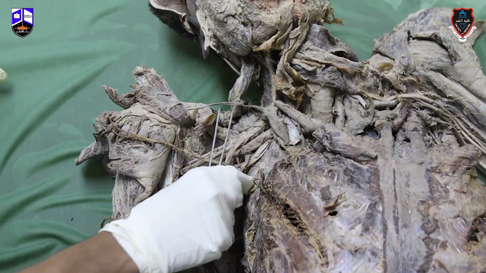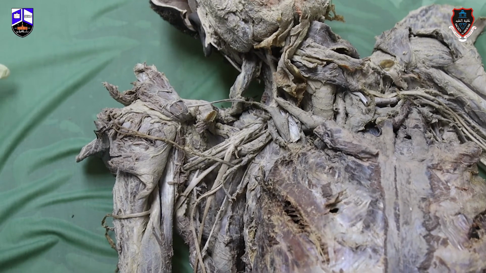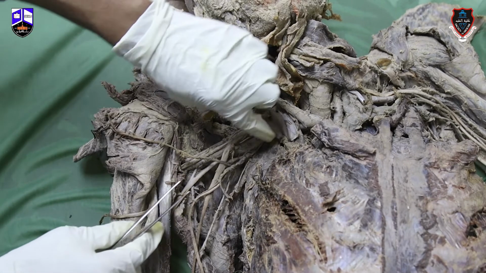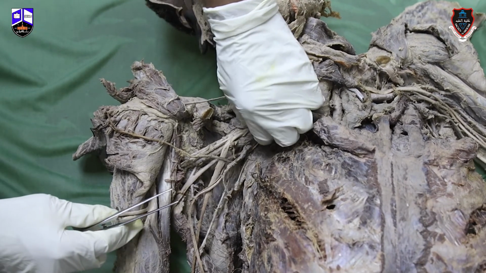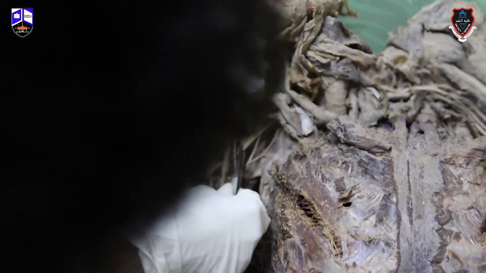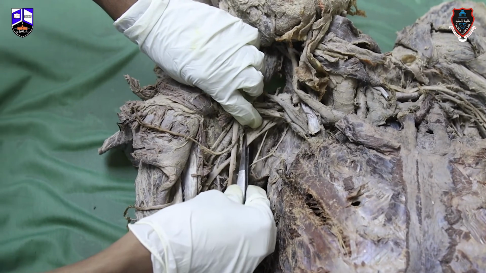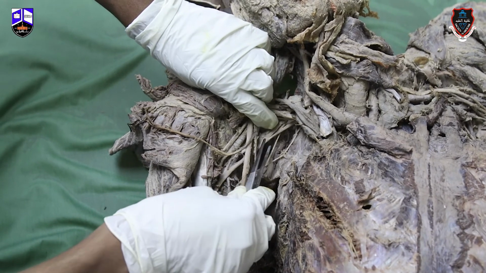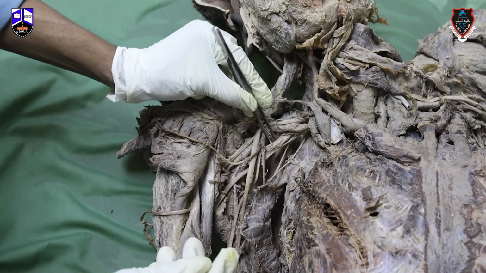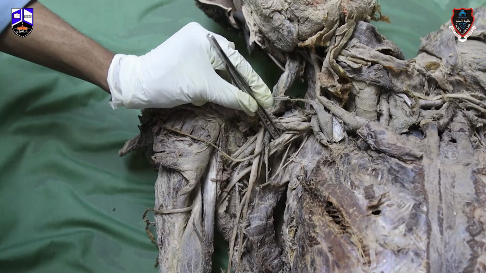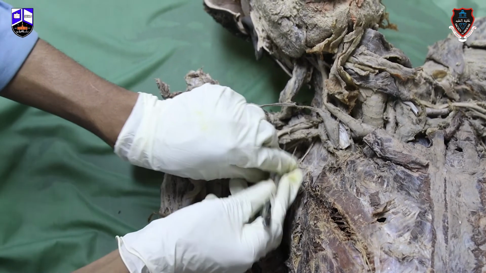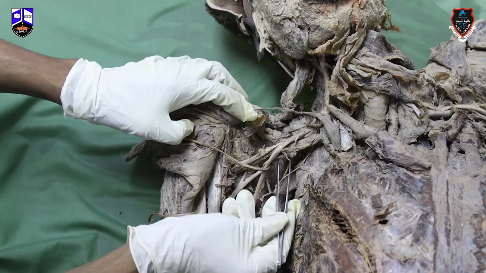Now let's see the branches of the posterior cord. When we talk about the posterior cord, we have to retract all the structures and see our cord. So this is the posterior cord. It is found posterior to the second part of the axillary artery. Okay, it again has got 5 branches.